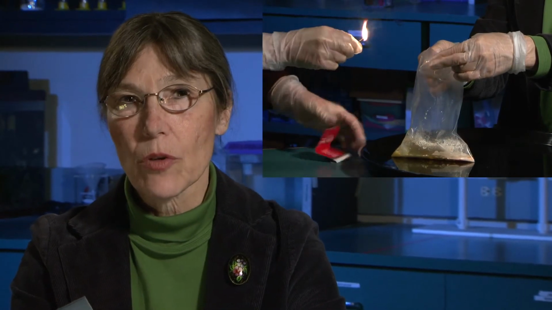And the carbon dioxide is rather obvious because we can see the gas actually blowing up the bag. I will do a splint or a flame test, which helps identify the gas as carbon dioxide. And I'm going to go through and show the products that are created.